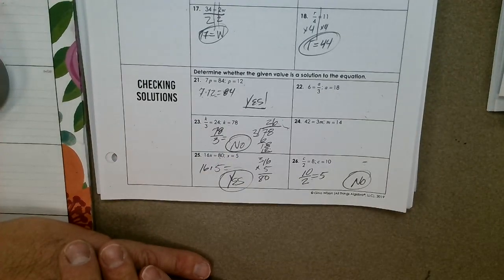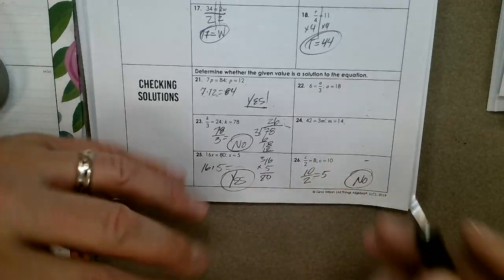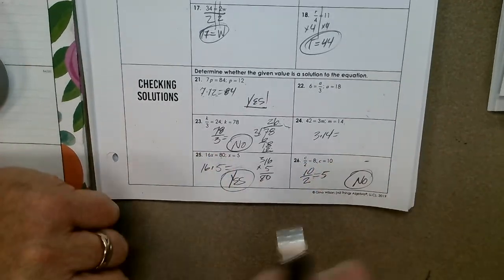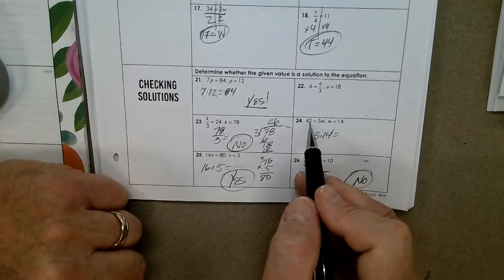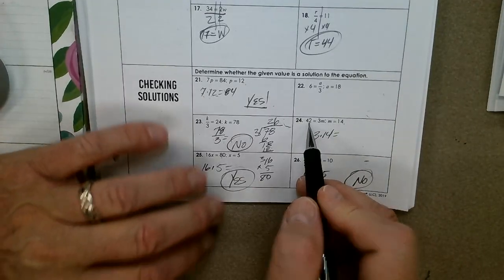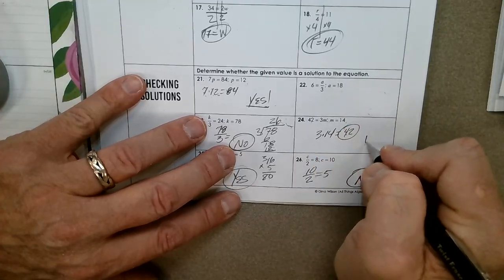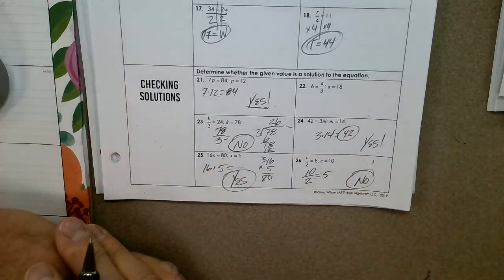So you're getting the idea of this. They're giving us a value for the variable. We're plugging it in and seeing what's going on. Is 3 times 14, is that 42? Well, sure it is. That's something that we can kind of do mental. So the answer is yes.